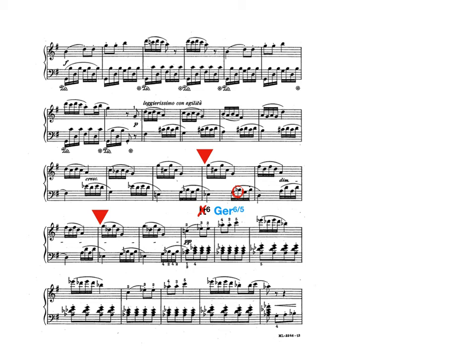But the way the second appearance of this harmony functions is much different than the way the first one did. On the first one, we led to the dominant. If you look in the last measure of the third system, Beethoven resolves to the dominant, just as a good augmented sixth chord should.